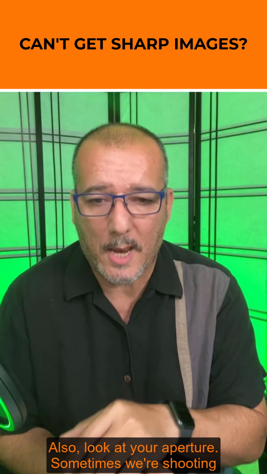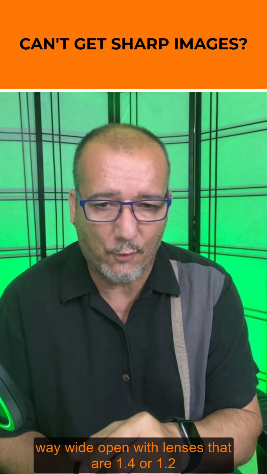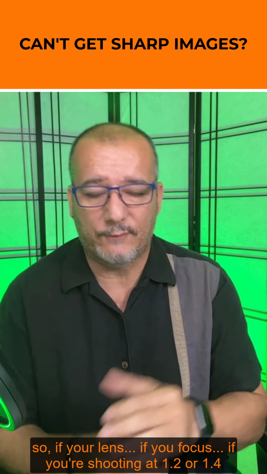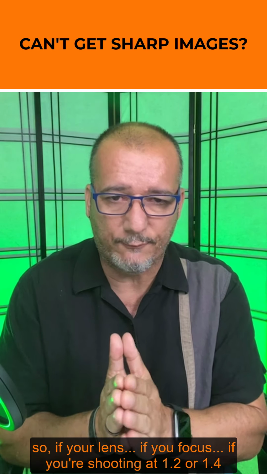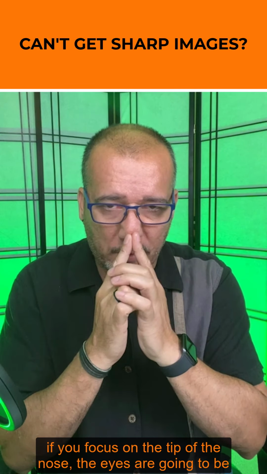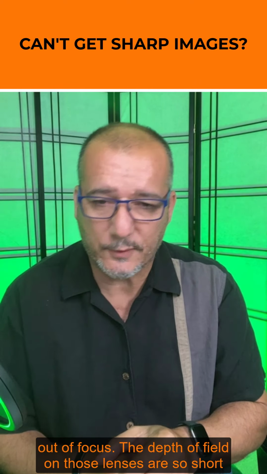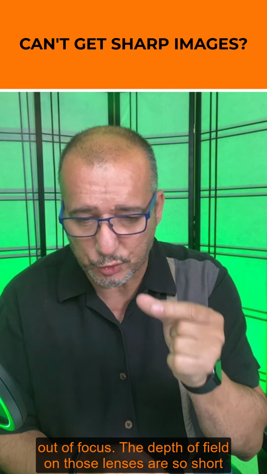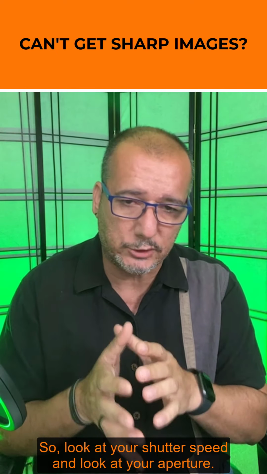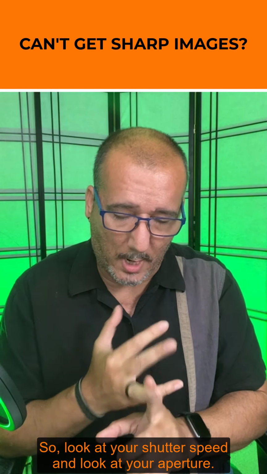Also, look at your aperture. Sometimes you're shooting way wide open with lenses that are 1.4 or 1.2, and those lenses are tricky to shoot. If you're shooting at 1.2 or 1.4 and you focus on the tip of the nose, the eye is going to be out of focus. The depth of field in those lenses is so short that the distance makes a difference. So look at your shutter speed and look at your aperture.